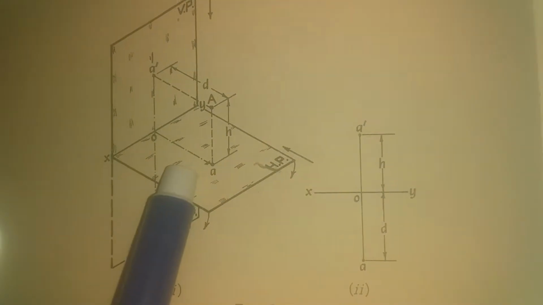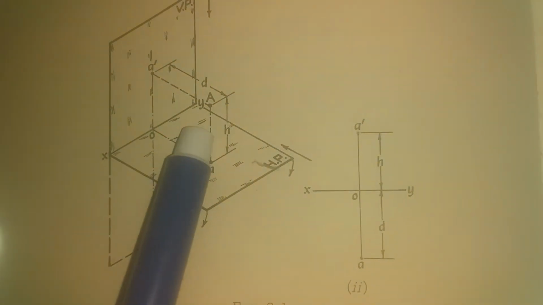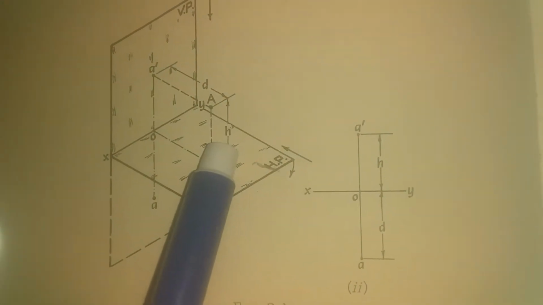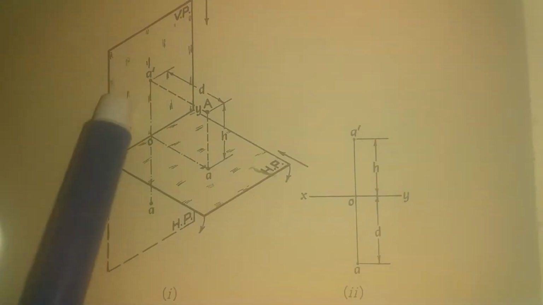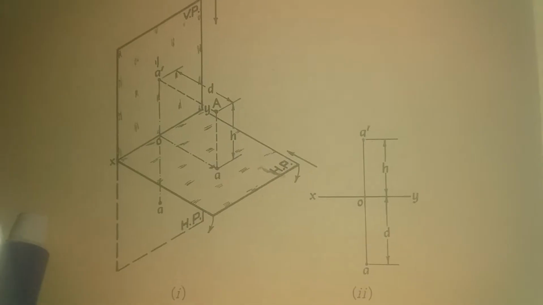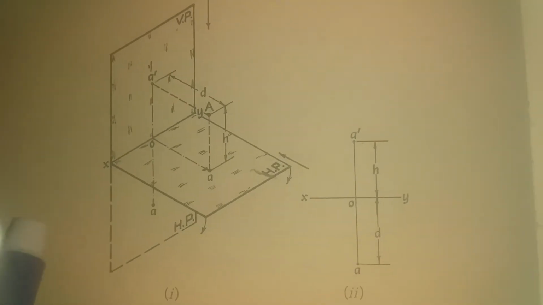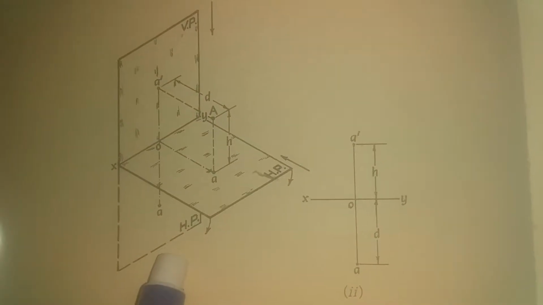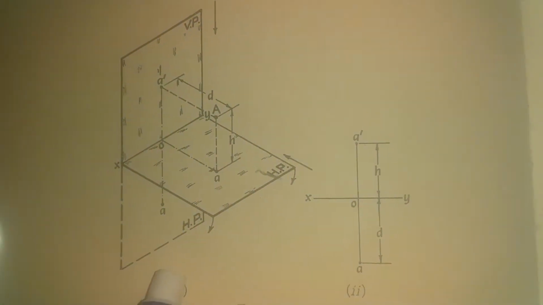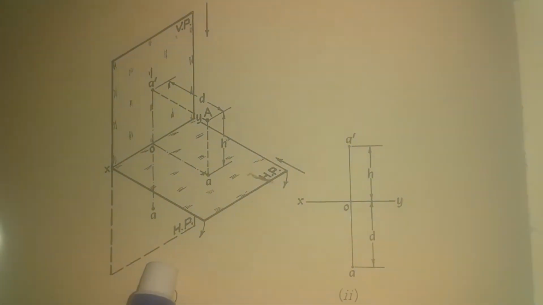In the first quadrant, the point is above HP and in front of VP. In the second quadrant, it is above HP, that is above horizontal plane, and behind vertical plane. In the third quadrant, the point will be below horizontal plane and behind vertical plane. And in the fourth quadrant, it is below horizontal plane and in front of vertical plane.